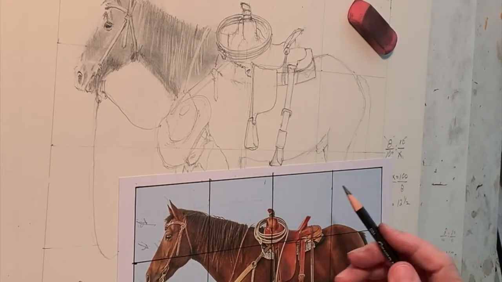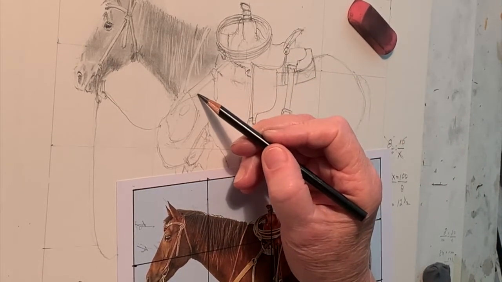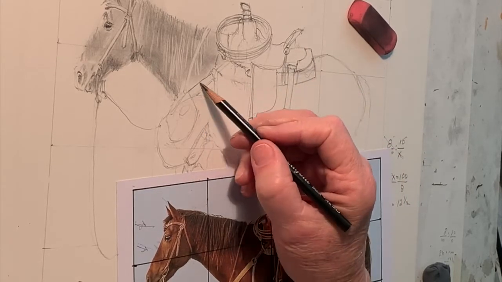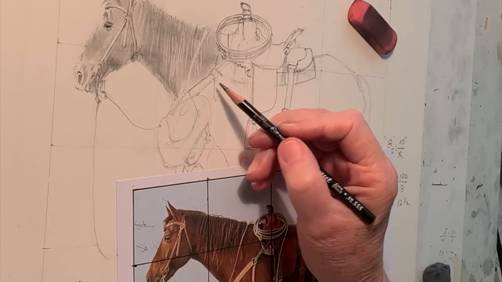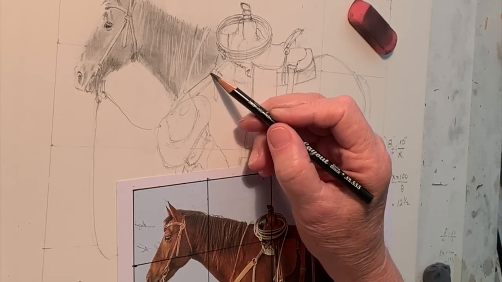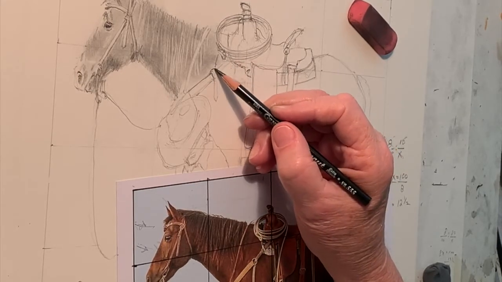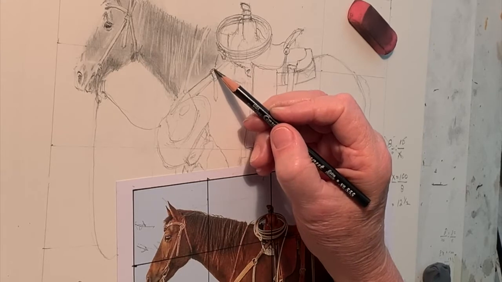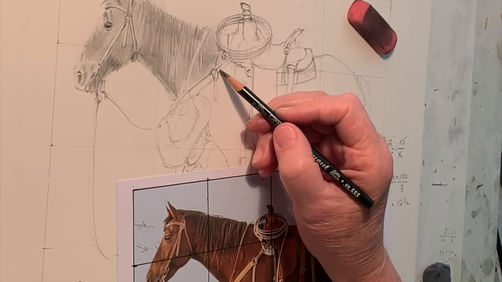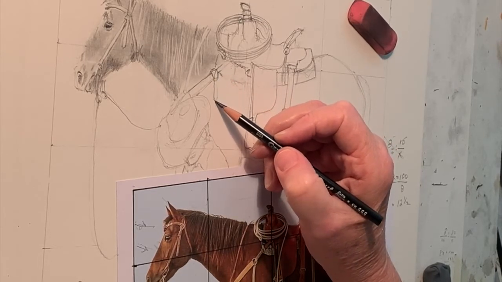Okay, so now we've also got this breastplate right here, that comes down and fits around the horse's breast, that keeps the saddle from sliding back, keeps it in place. And it comes up here, and there's another metal ring right here. And this strap comes across, and it hangs down in here.